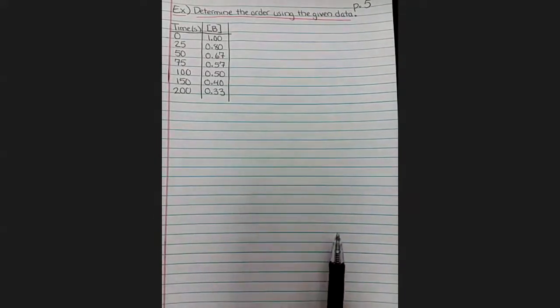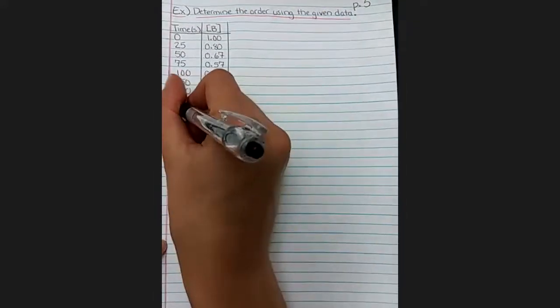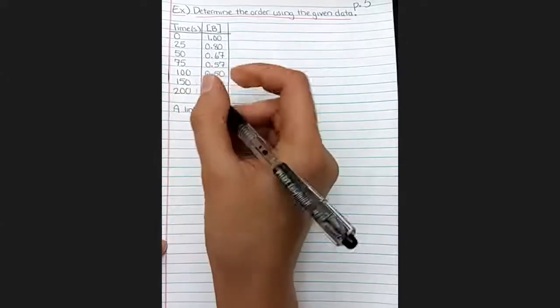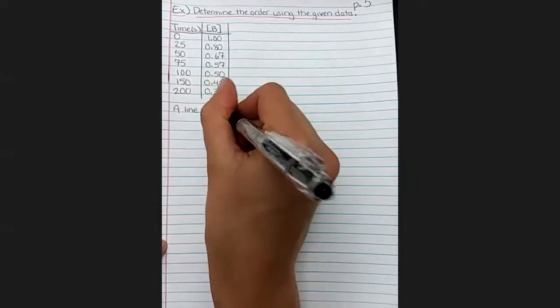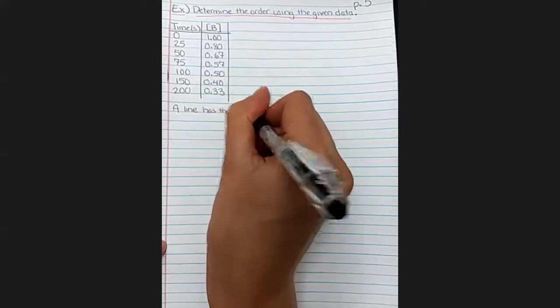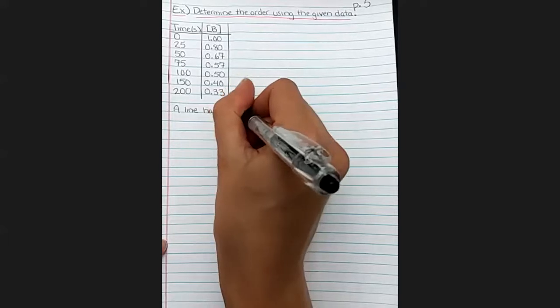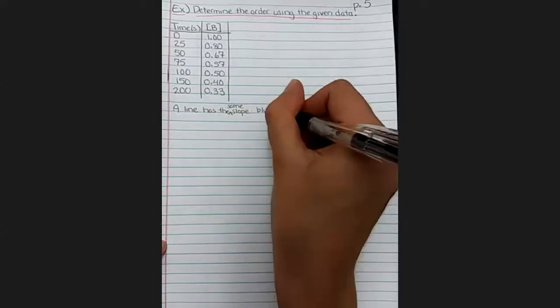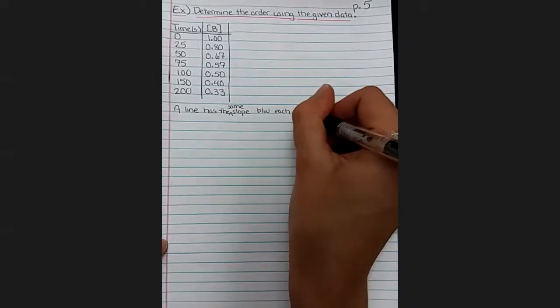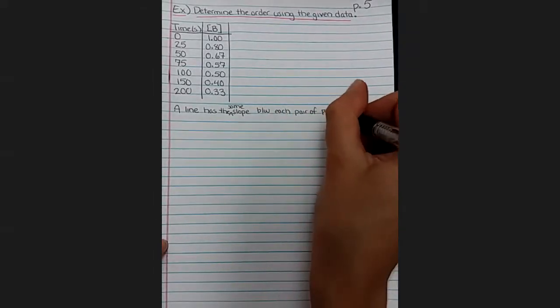But we don't have a line, right? We just have some data. So how would I know if this data represents a line? Well, what do we know about lines? We know that a line only has one slope, and it has that same slope between every pair of points. Right, if we had some line, the slope between these 2 points and the slope between these 2 points should be the same slope. I guess it's a negative slope.